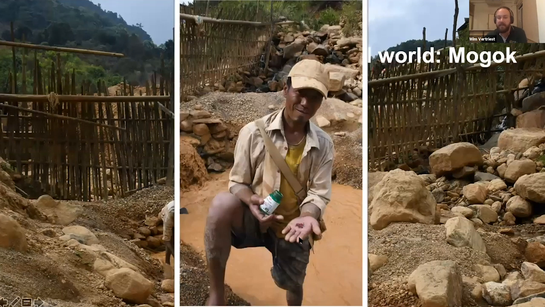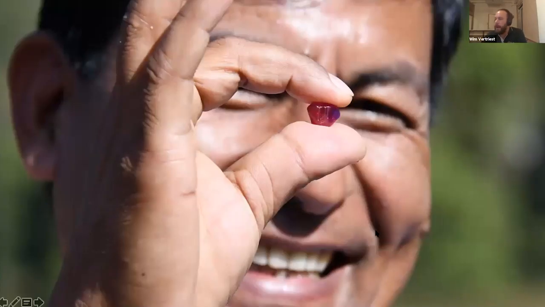And these are the gems that he found during that day. He proudly showed us a couple of spinels mainly, and a few zircons and a garnet. But of course, like I mentioned before, this is what it's all about: finding rubies. Rubies are really the king in Mogok.